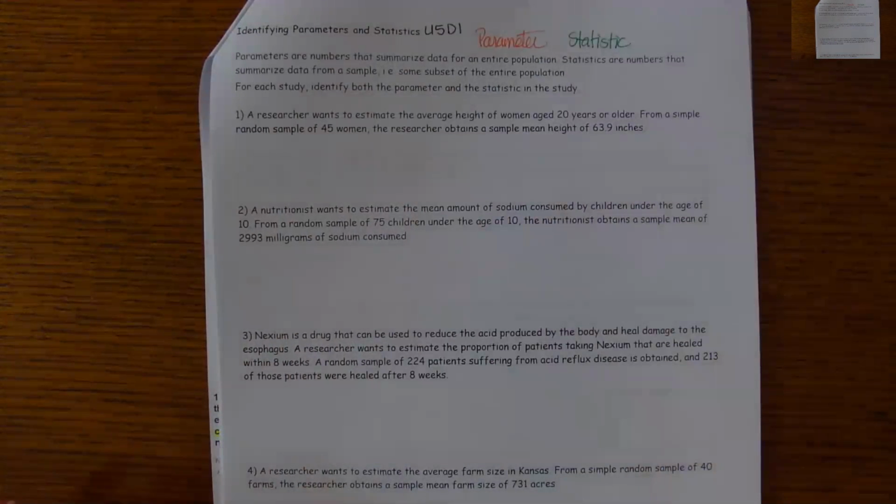So I'm going to do the statistic first. I'm going to highlight that in green. So what is the statistic? Let's read that. A researcher wants to estimate the average height of women aged 20 years or older. From a simple random sample of 45 women, the researcher obtains the sample mean height of 63.9 inches.